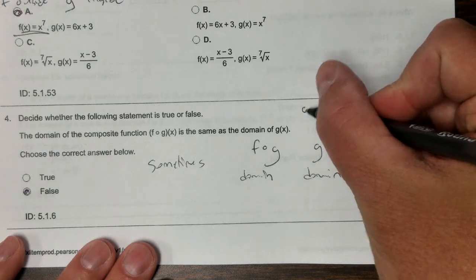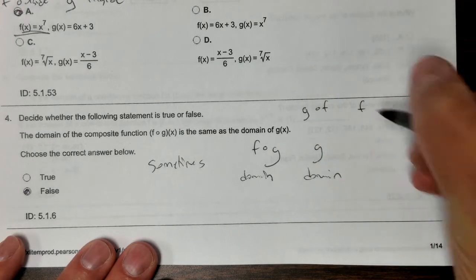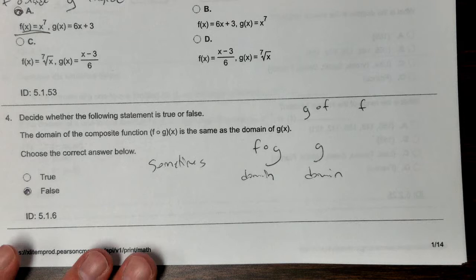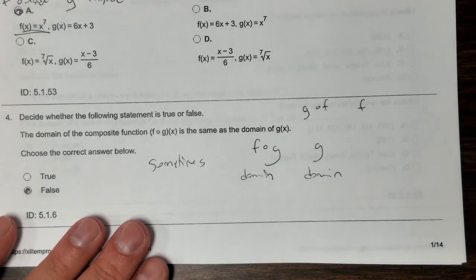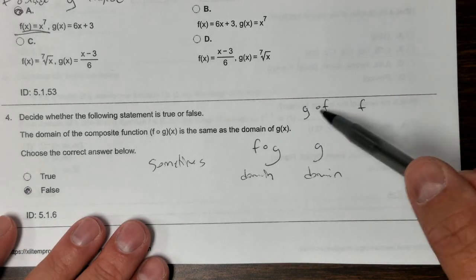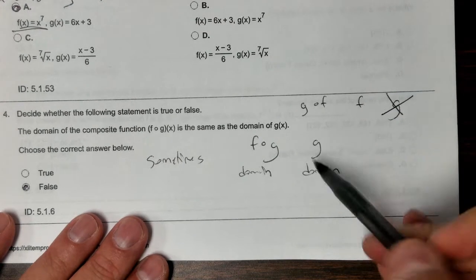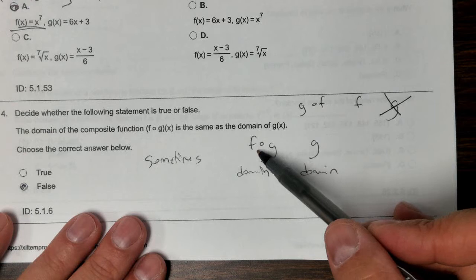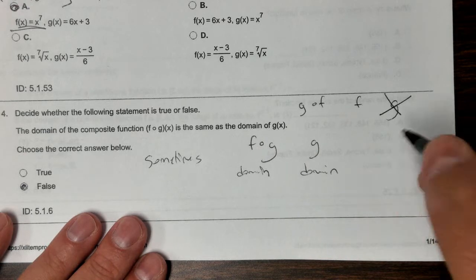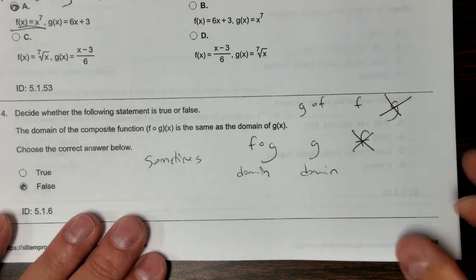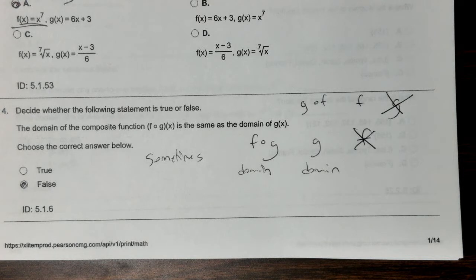And then also remember, if you're doing g circle f, you need the f domain also. So if you're doing the g circle f with the f, you should not put the g domain. And if you're doing f circle g, you should not put the f domain. So just a couple of quick reminders about that.